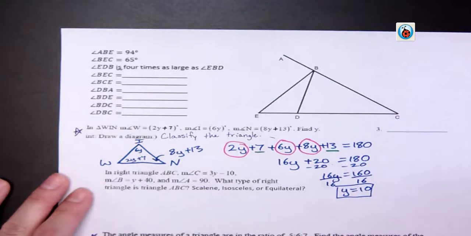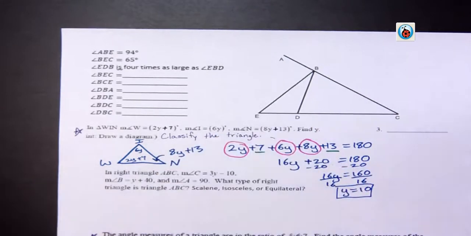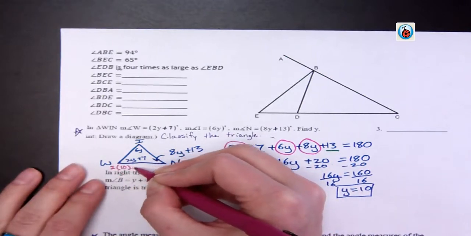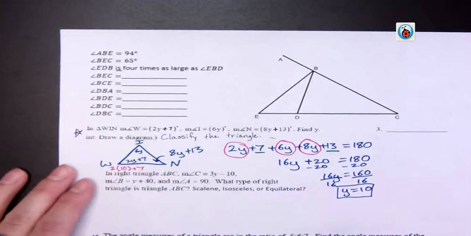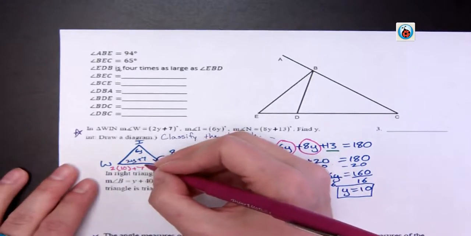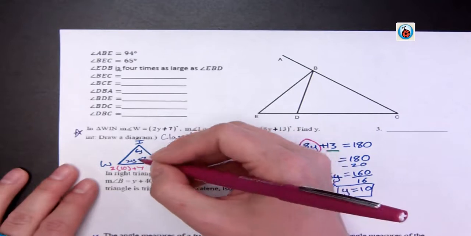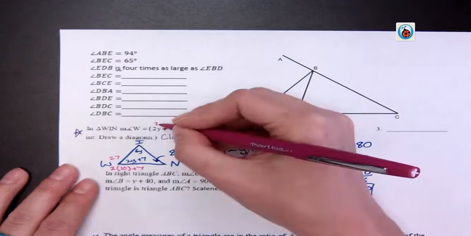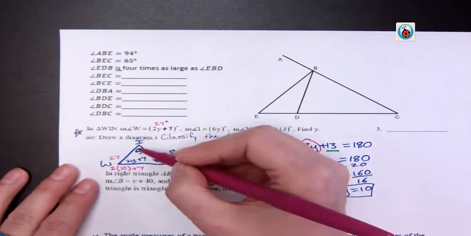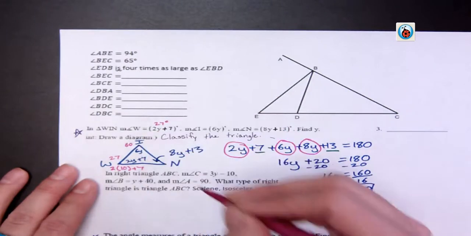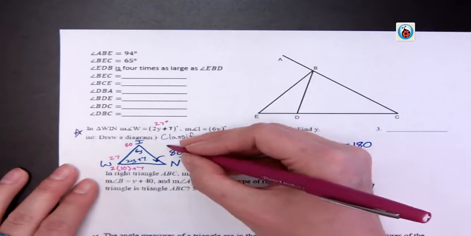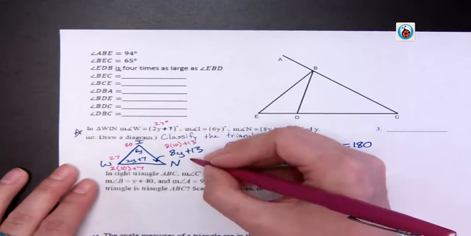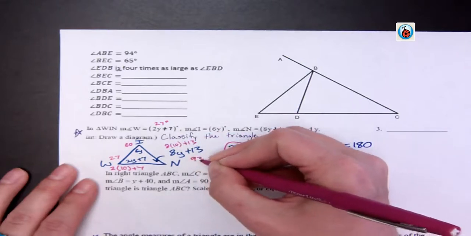And so to classify it, I'm going to plug my y back in and find my angles. So 2 times 10 plus 7 gives me a 27 degree angle here. So that's 27 degrees. 6 times 10 gives me 60 degrees. 8 times 10 plus 13 gives me a 93 degree.